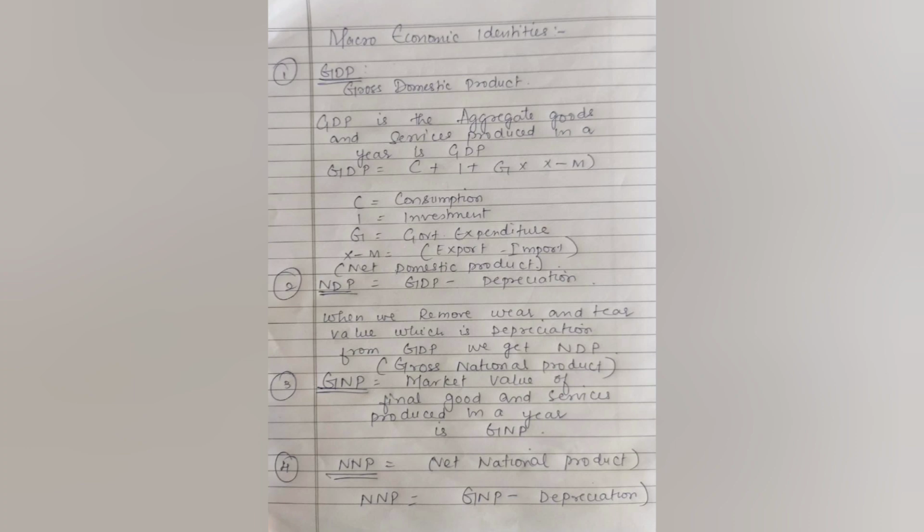So first of all, you need to calculate GDP. So tell me, what is meant by GDP? GDP is gross domestic product. GDP is the aggregate goods and services which have been produced in a particular year. Example, we will take 1 year. So in 1 year, what are all the overall goods and services produced in our country? So that is our GDP.